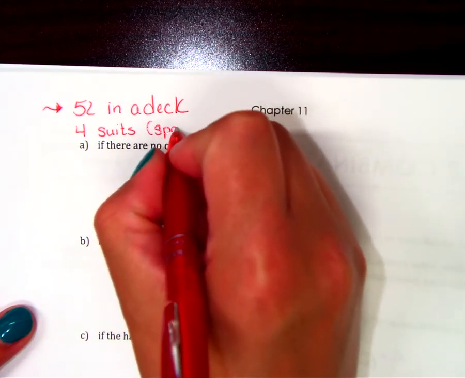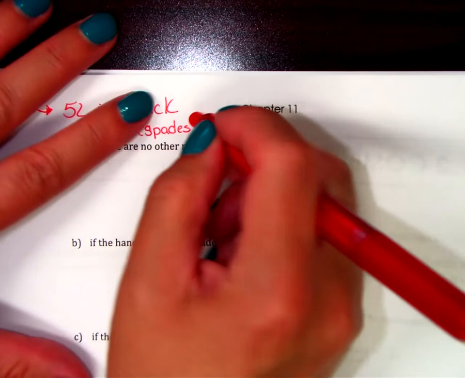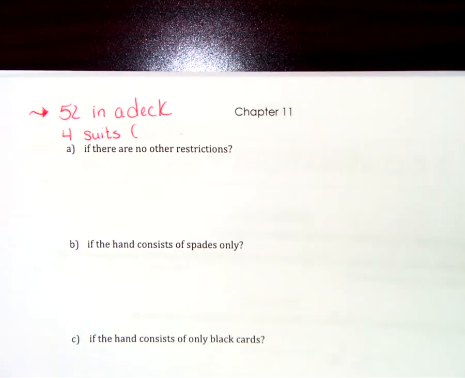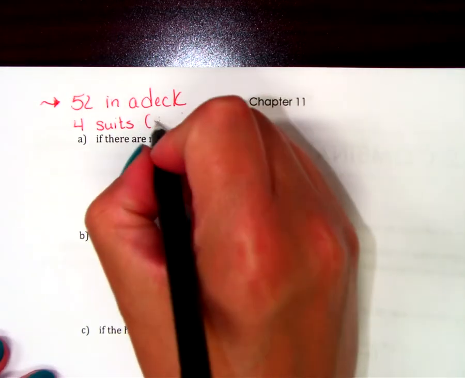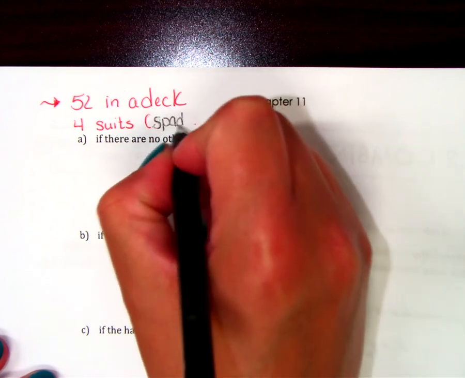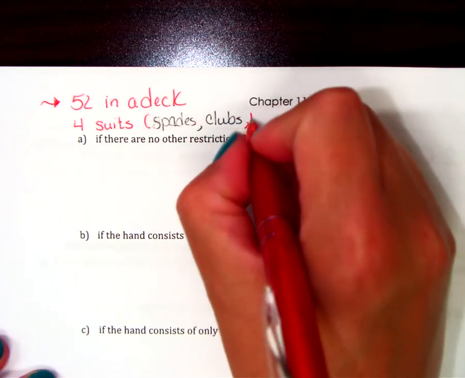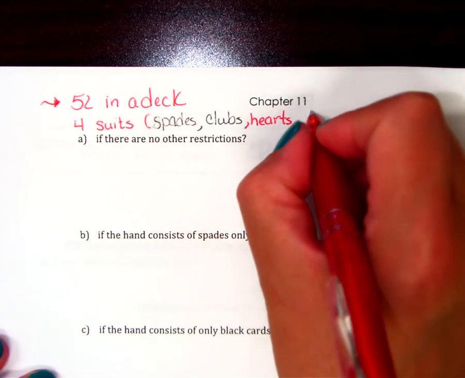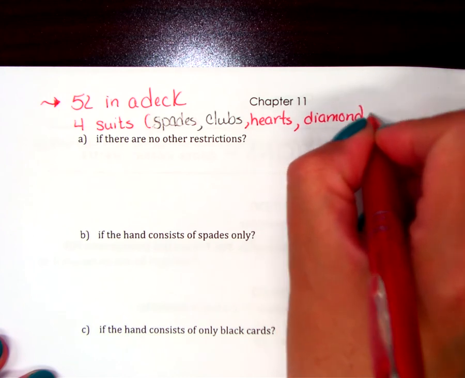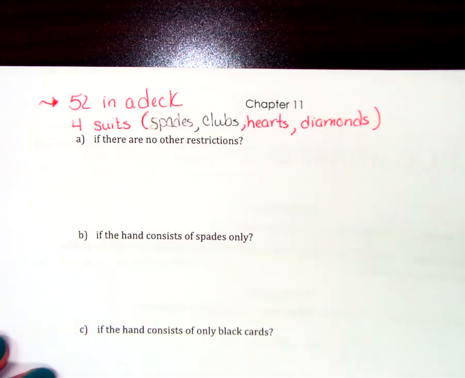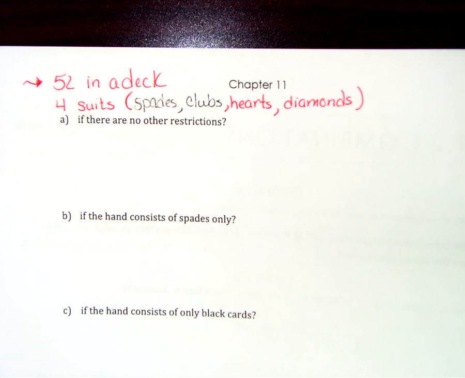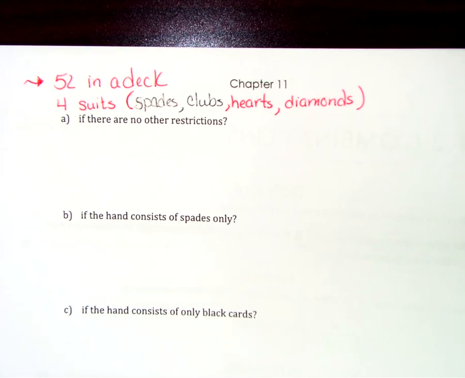So we have spades, clubs, hearts. The other part that we know about it is that 2 of them are black and 2 of them are red. How many cards in each suit? 13.